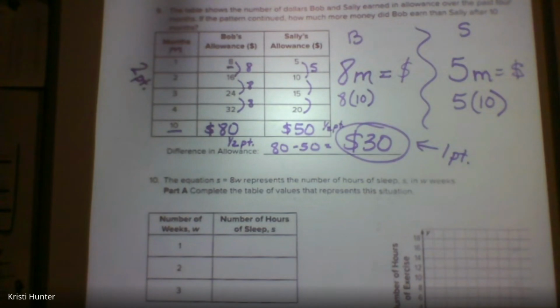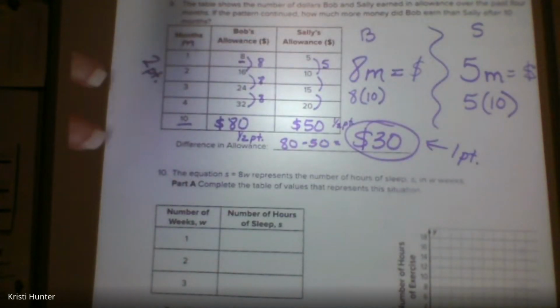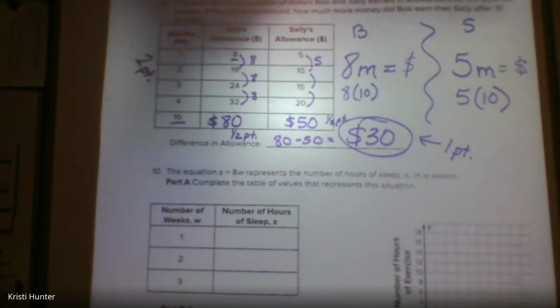So this would be like an apply question that we did in one of our lessons, because it not only gave you one person, it gave you 2 people. So you just had to do the same thing for both of our people, and then find the difference.